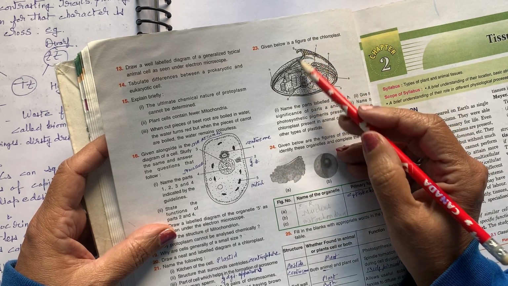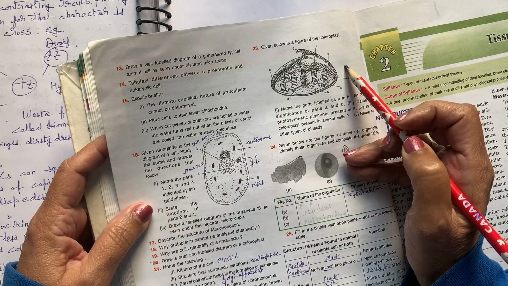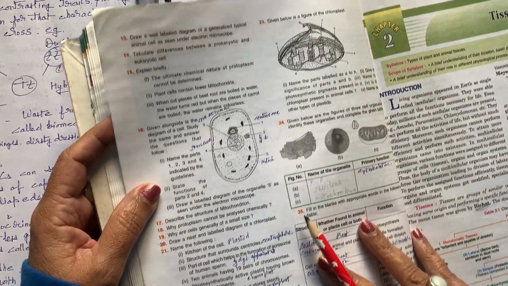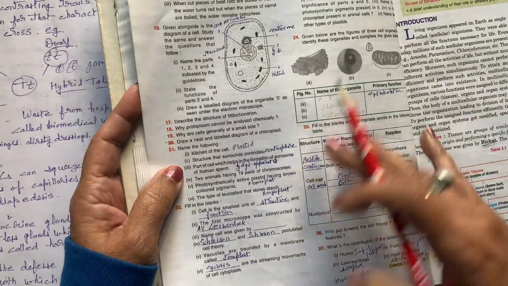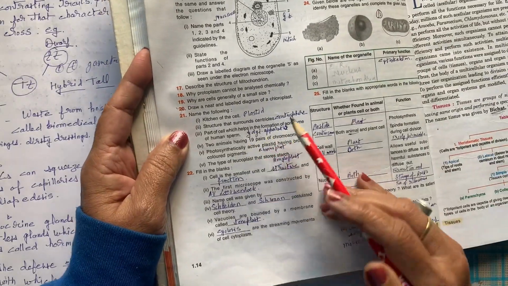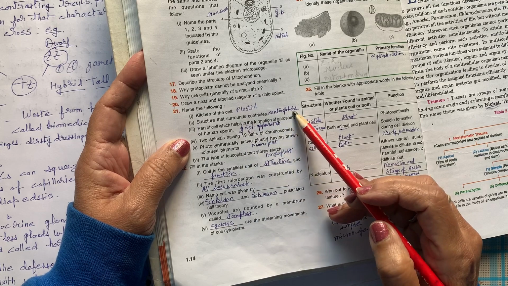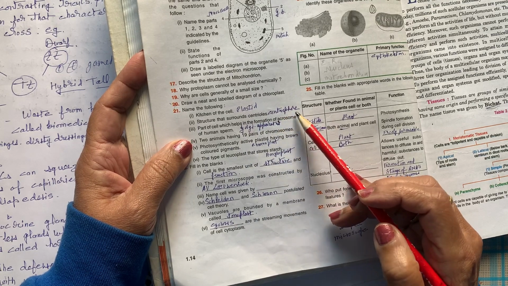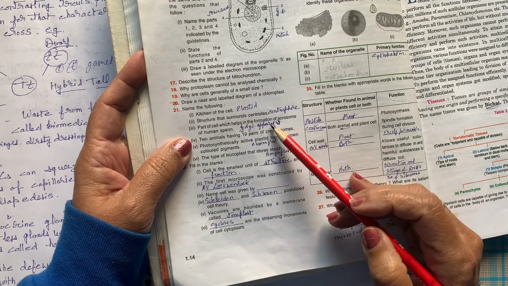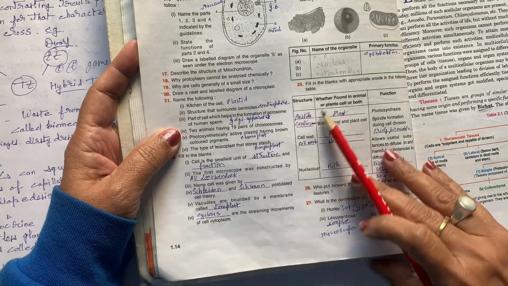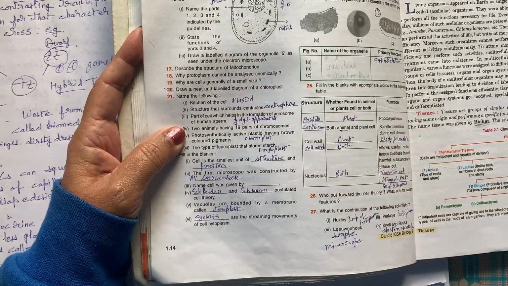It is the outer and the inner membrane of chloroplast. Name the following: kitchen of the cell, plastid. Structure that surrounds centrioles, centrosphere. Part of the cell which helps in the formation of acrosome of human sperm, it is Golgi apparatus.